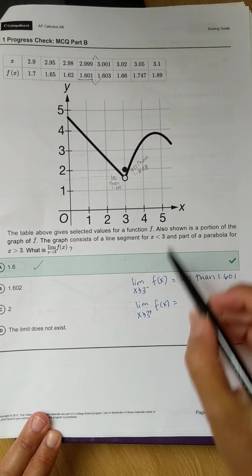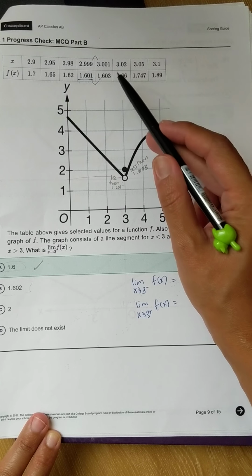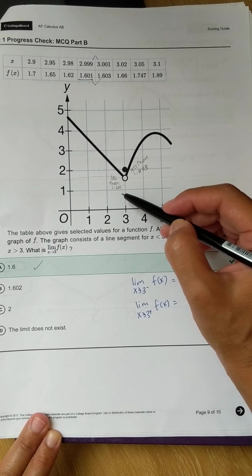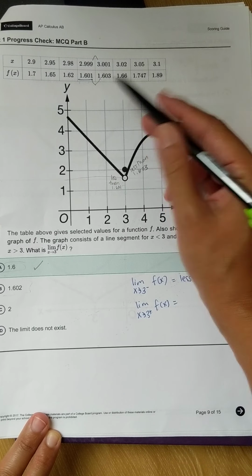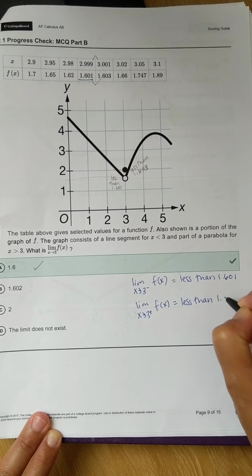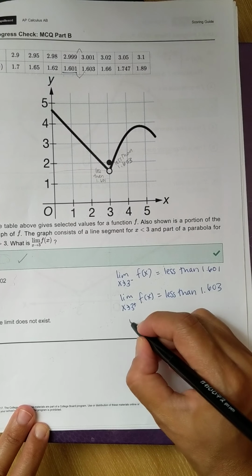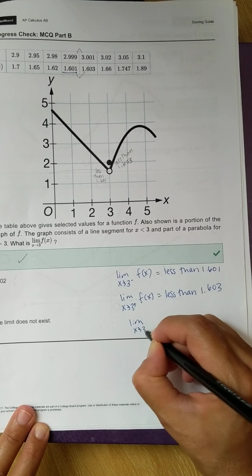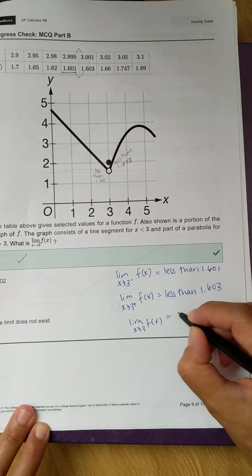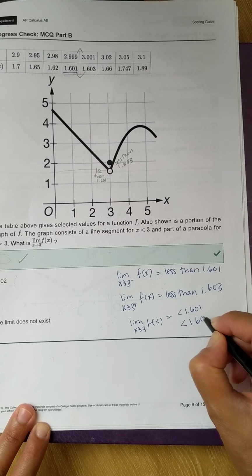So then I look at 3 from the right. It's this parabola. The last point I have on the parabola is when x is 3.001. But if I kept going down to 3, the y value is also going down. So I know that this has to be less than 1.603. So I know that the limit as x approaches 3 of f of x has to meet both of those criteria. So it has to be less than 1.601, but also less than 1.603.